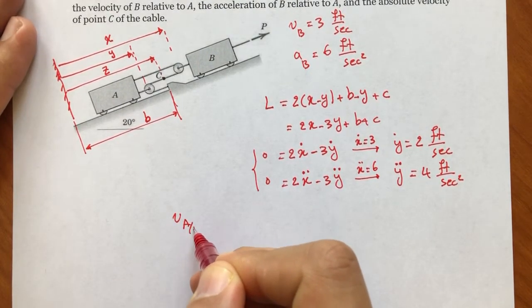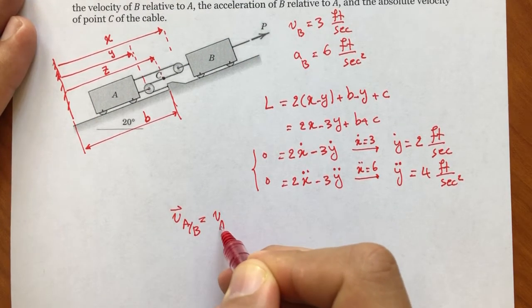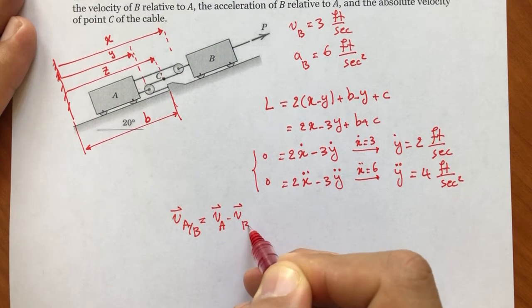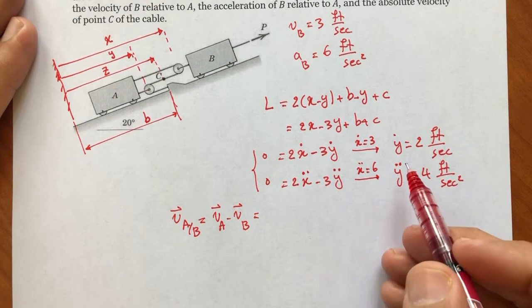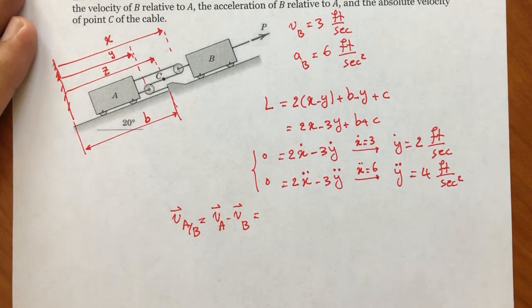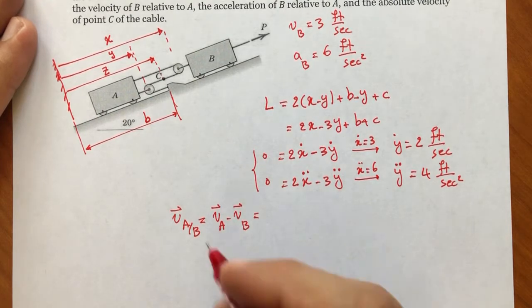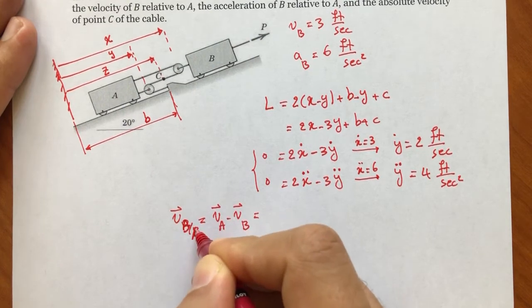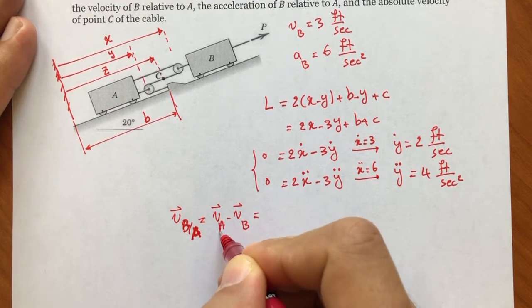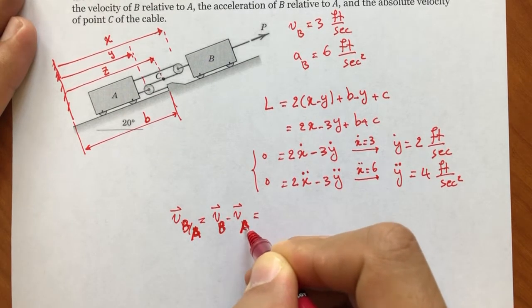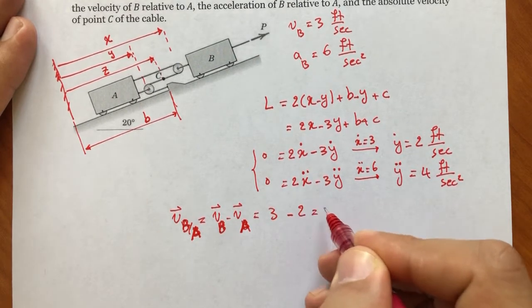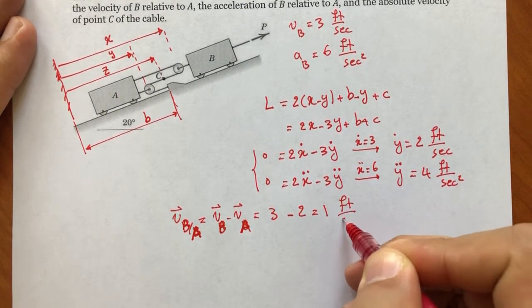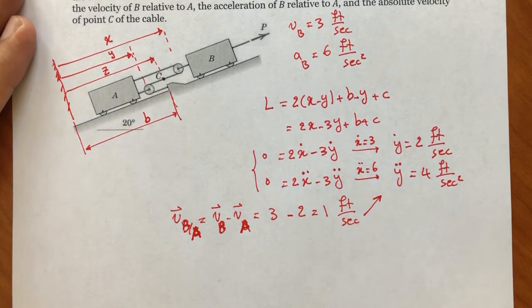Velocity of A with respect to B is going to be equal to velocity of A minus velocity of B. Sorry, it's asking about velocity of B with respect to A. So not the opposite. So velocity of B with respect to A is equal to velocity of B minus velocity of A. So it's gonna be 3 minus 2 is gonna be 1 foot per second along that incline.